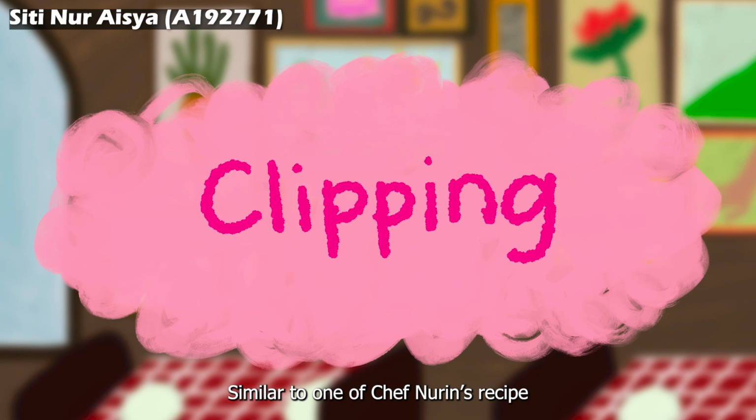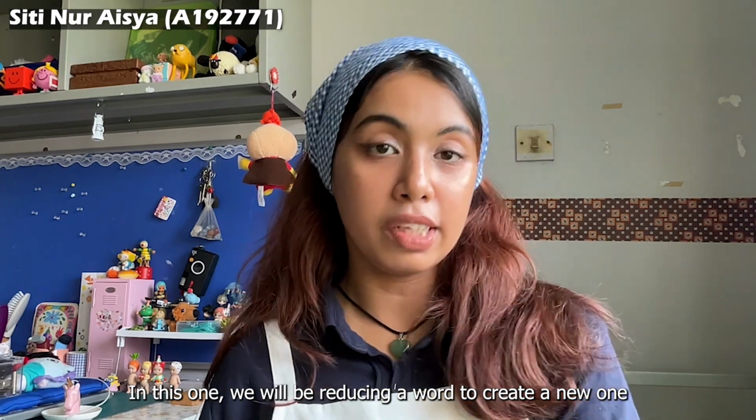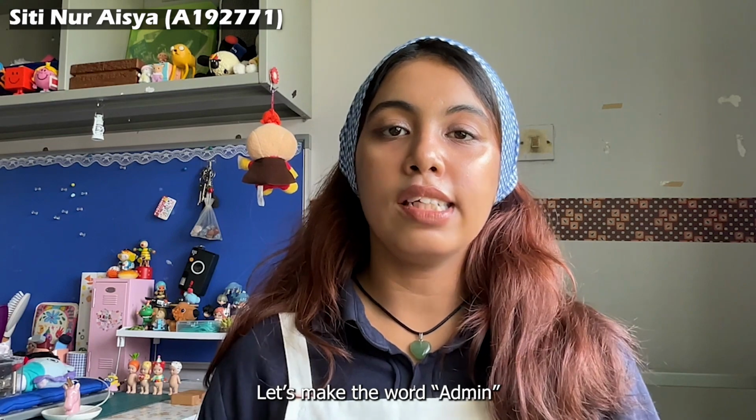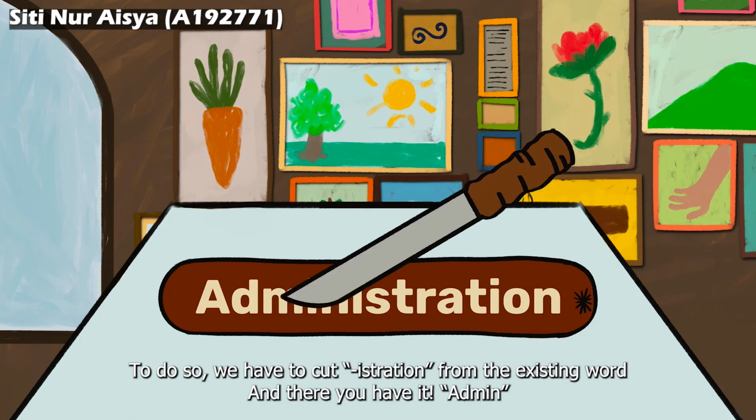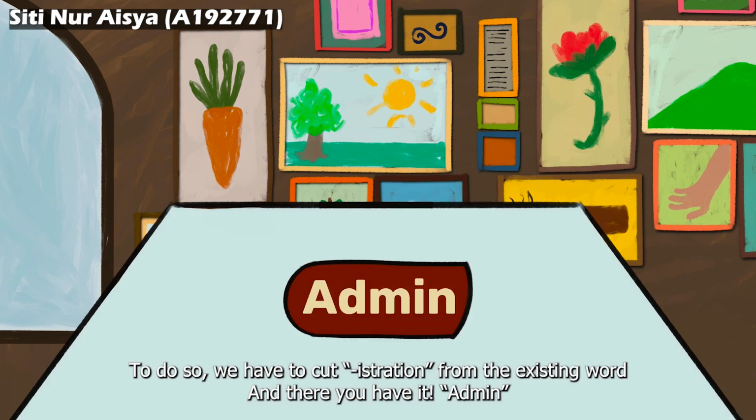Similar to one of Chef Nurin's recipes, in this one, we'll be reducing a word to create a new one. Let's make the word admin. To do so, we have to cut illustration from the existing word. And there you have it, admin.